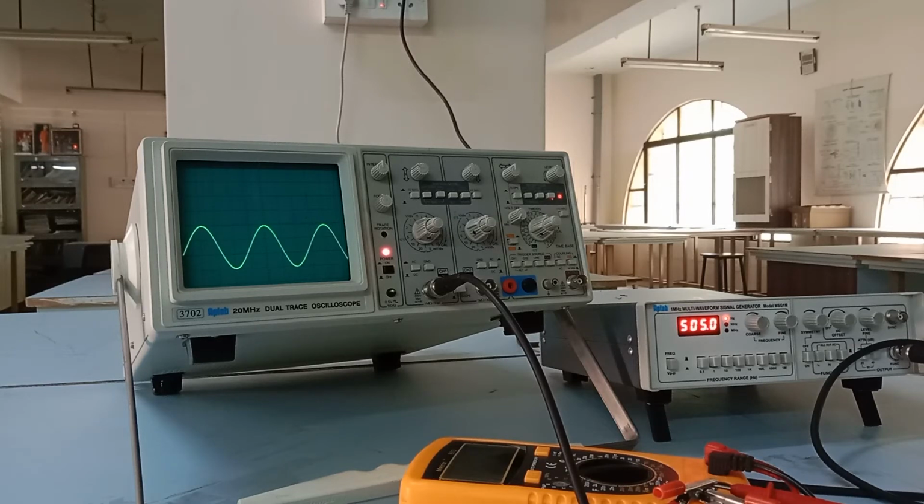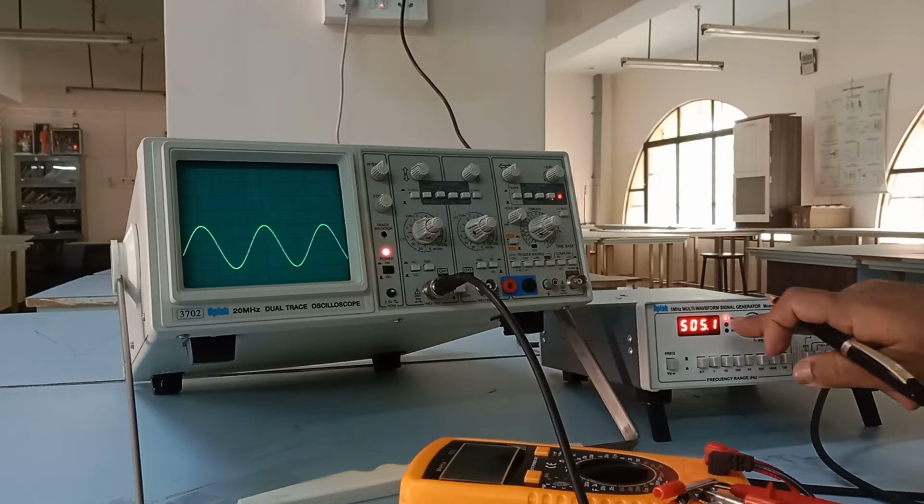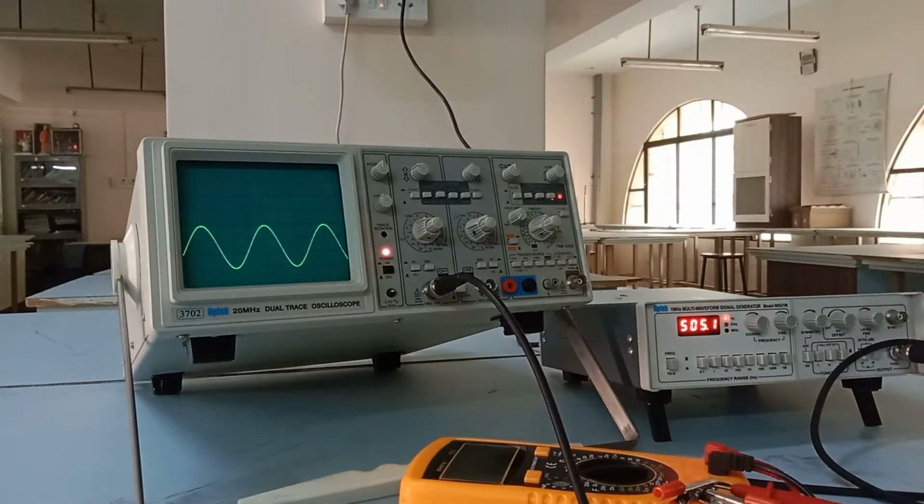So 1 by 2 is 0.5, and 10 raised to minus 3 in the denominator will go to the numerator as 10 raised to plus 3. So it will be 500 hertz. So you can see it is around 500 hertz.